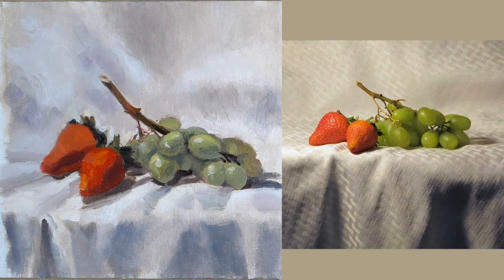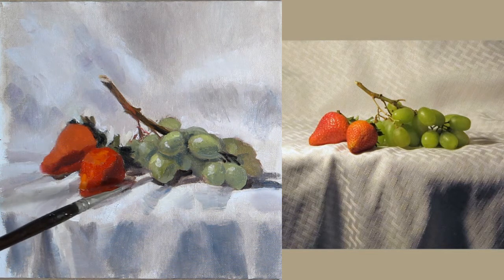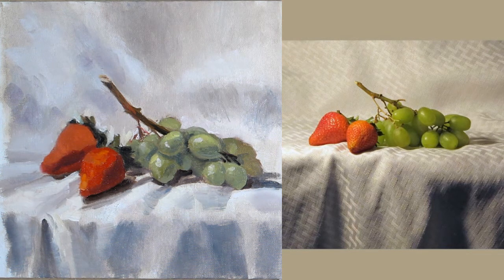I think the cast shadow is maybe a little deeper, so we're going to go ahead and bring some of that in here. Like so. Okay. And then you've got a couple of highlights on here, and the highlights on this strawberry are very important.